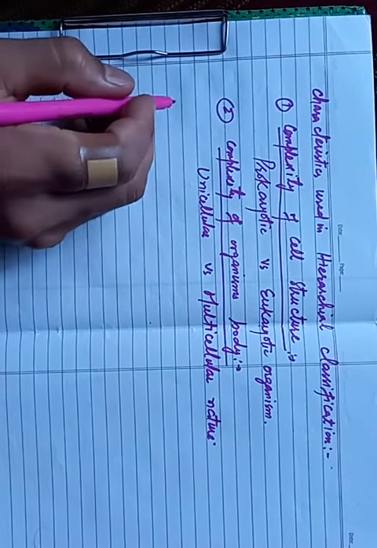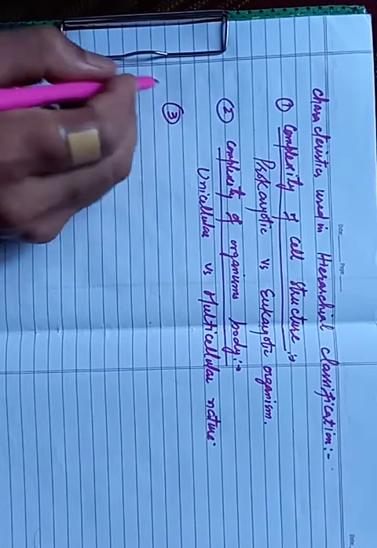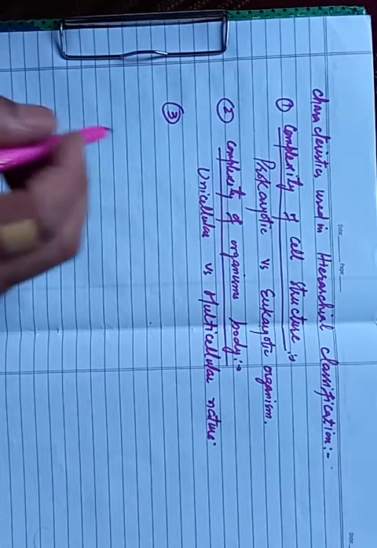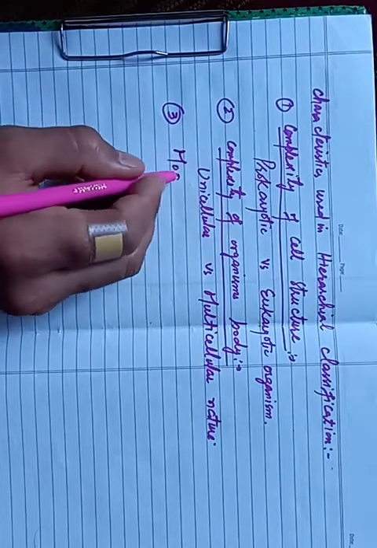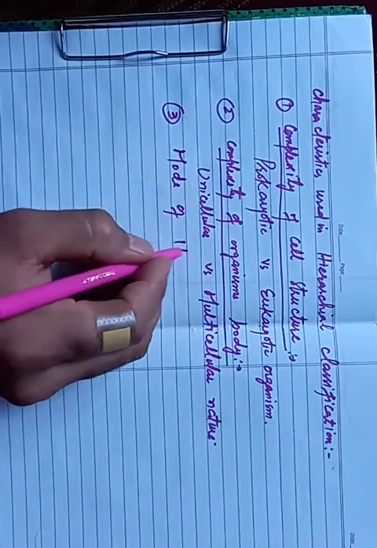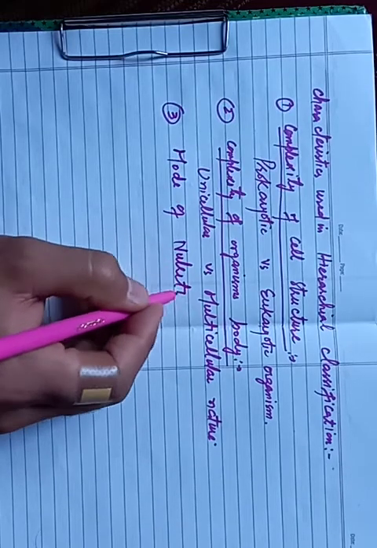And the third character that we take into consideration is the complexity in obtaining nutrition, or simply the mode of nutrition. What is the mode of nutrition of an organism?